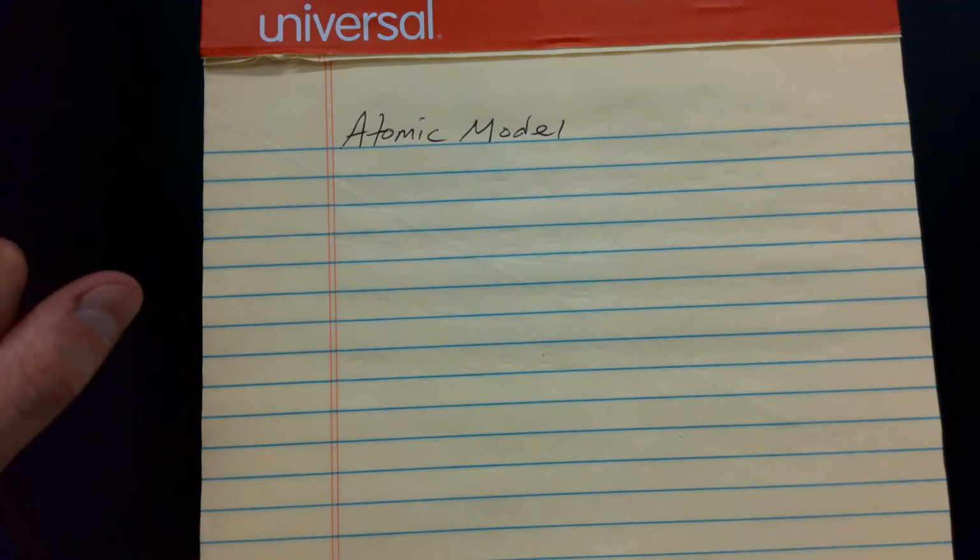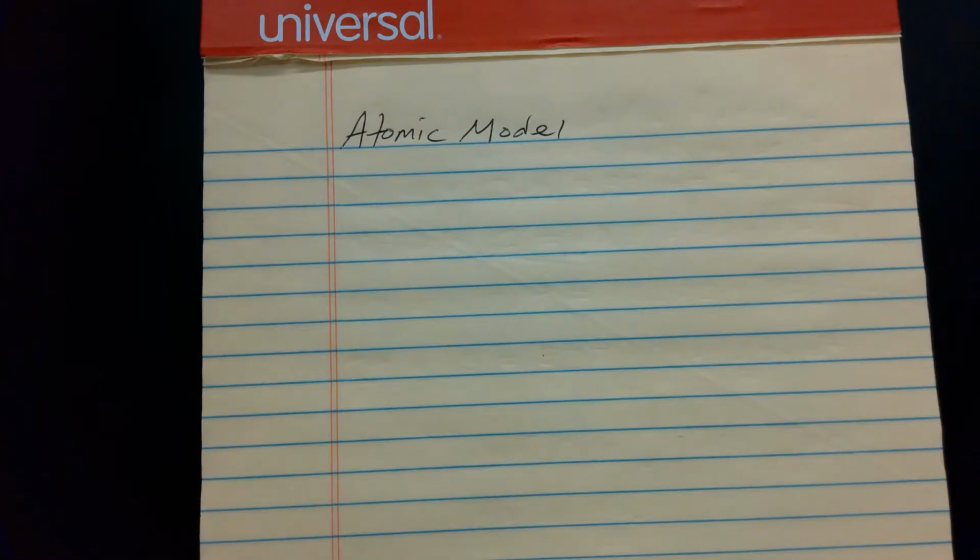Alright, so for the first part of this video, I want to give a very quick and generic kind of history on the atomic model, meaning the model of the atom. This is very much an overview. There's a lot more details to be had, but that's not really the purpose of the video, so I just want to get the idea.